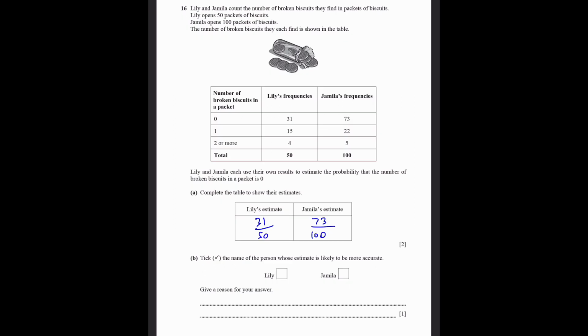B. Tick the name of the person whose estimate is likely to be more accurate, Lily or Jamila, and give a reason for your answer. Jamila is the correct answer because she has done the experiment, this is technically an experiment, more times than Lily did. Or otherwise, you can say she has repeated it more times. That's the answer.